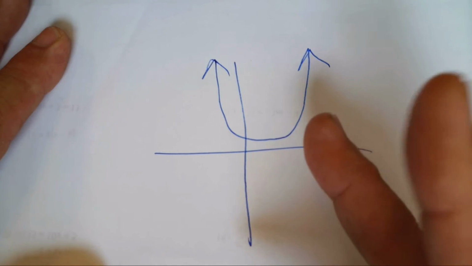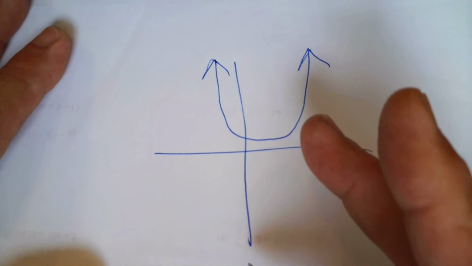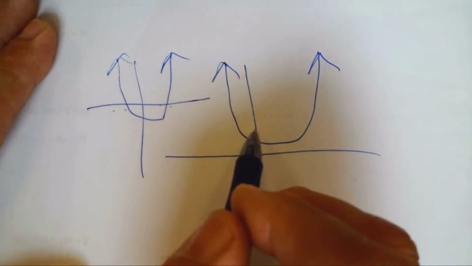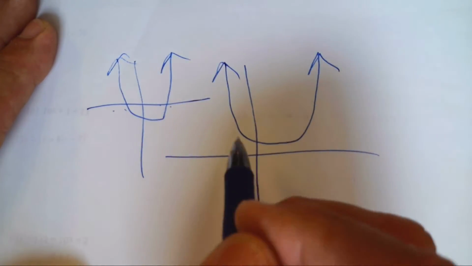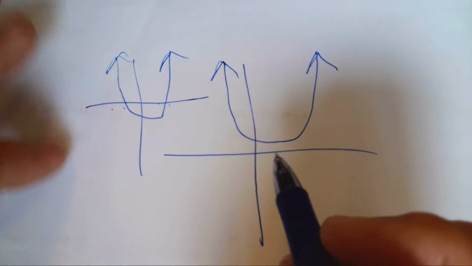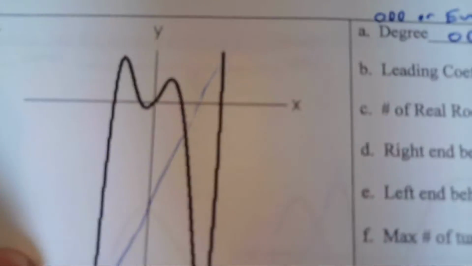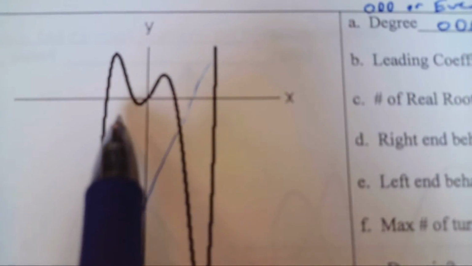It's still going to have two imaginary solutions, but real roots are when you cross the x. So this one would have two real roots. This one has two imaginary roots because it doesn't cross the x. We don't know what they are. So here, if we just count x-intercepts, that's the real roots.